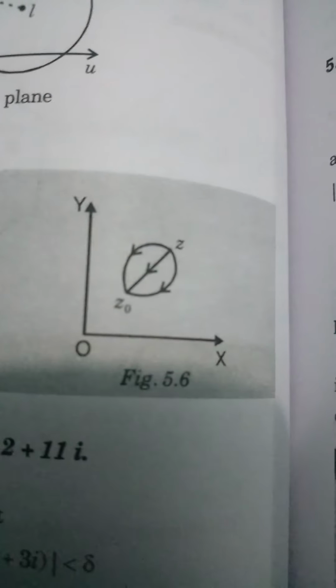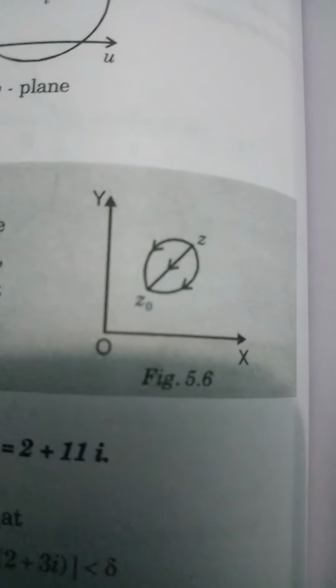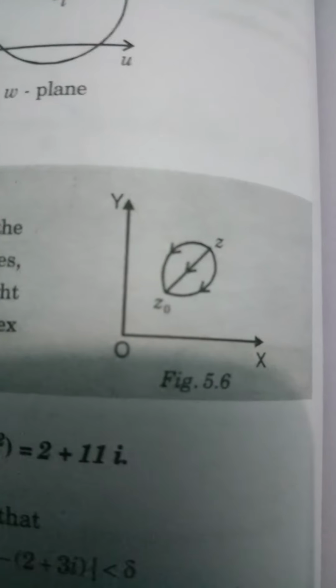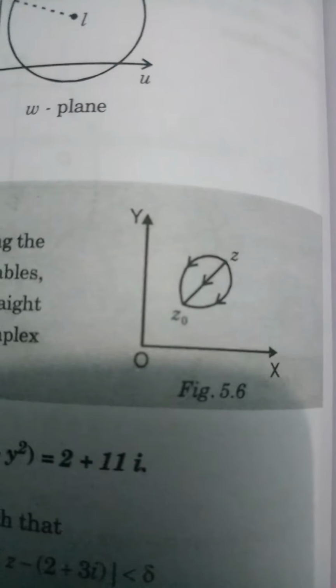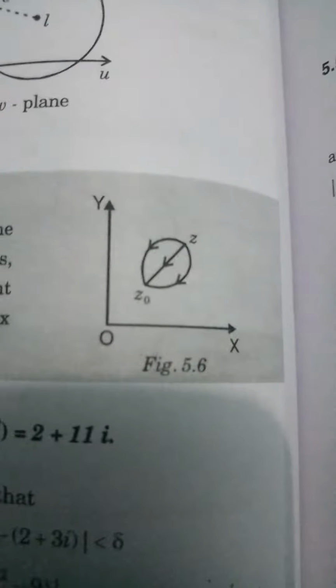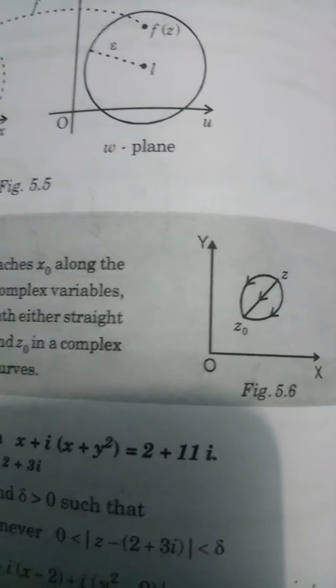So z to z naught we approach in an infinite number of paths. So there is a difference between the limit of a complex function and the limit of a real function.